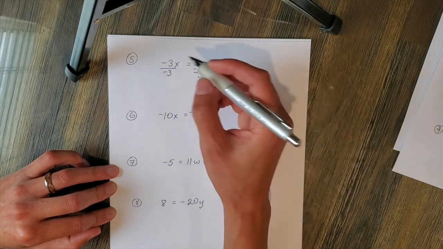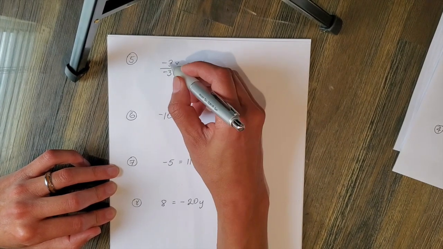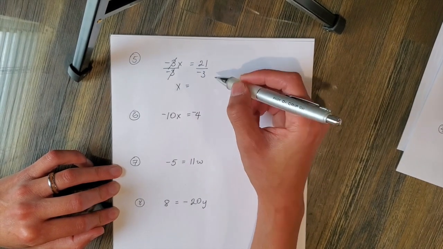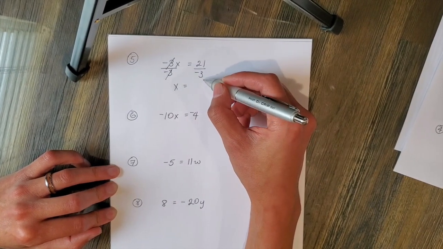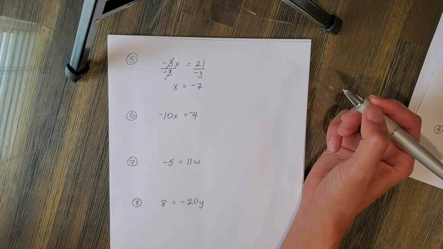Okay, so -3 divided by -3, that's a negative divided by a negative, is going to be a +1. So I'm left with +1x equals, and then over here I just do 21 divided by -3, which is going to be -7. Okay.